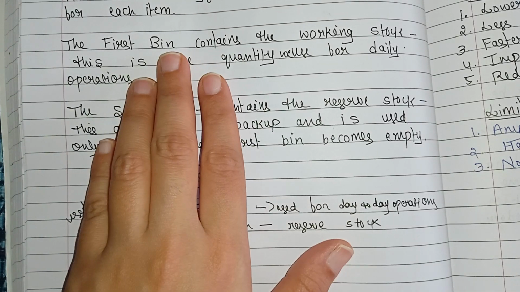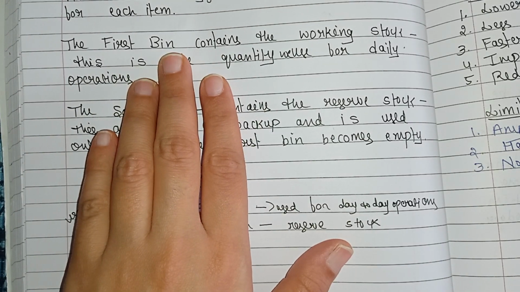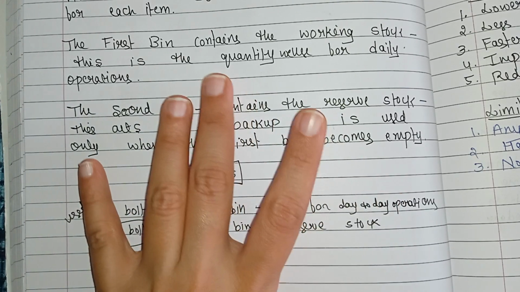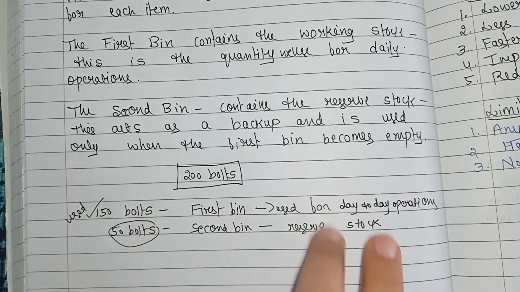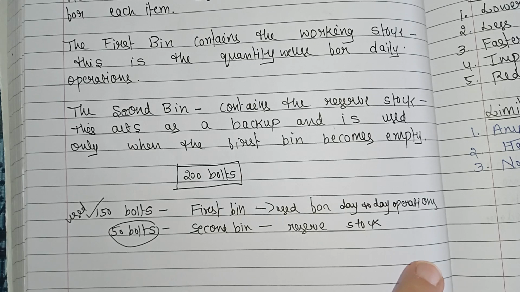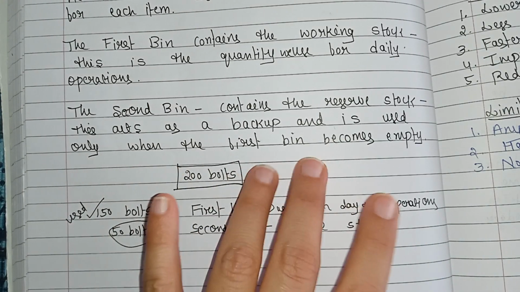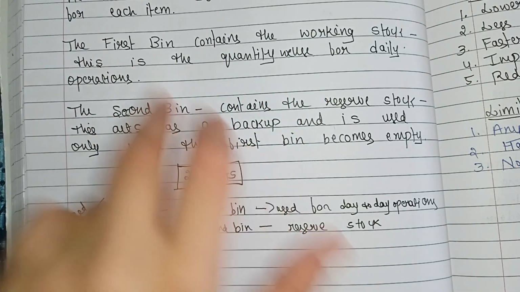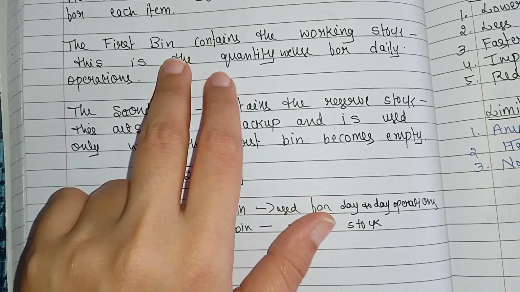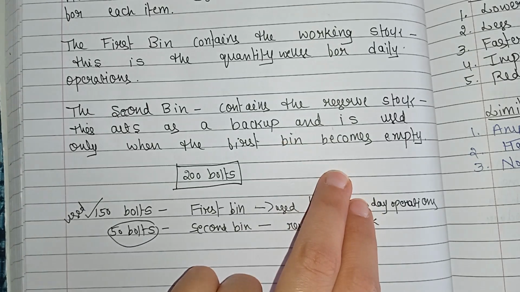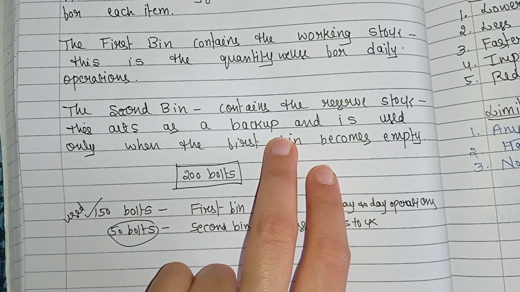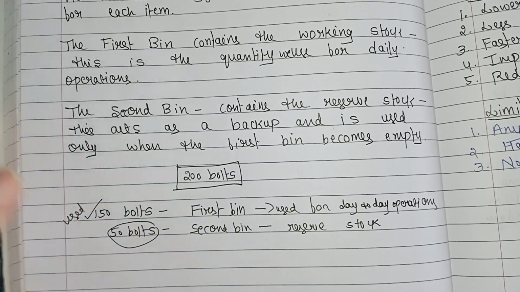The first bin contains the stock that is used for our daily operations, and the second bin contains the reserve stock, which acts as a backup and is used only when the first bin becomes empty. We should not use the second bin. When the first bin becomes empty, then only we need to use the second bin. Clear? I hope this is clear to you all.